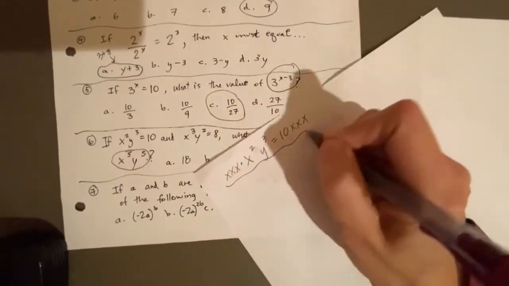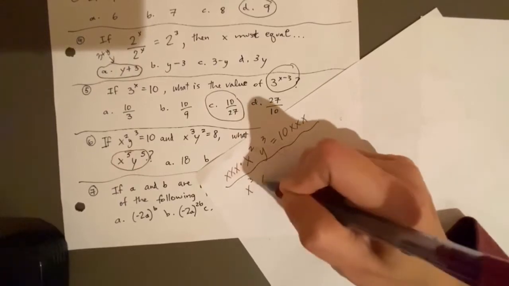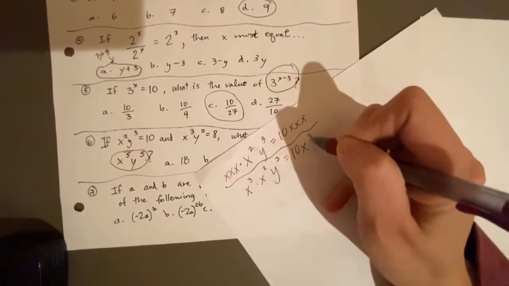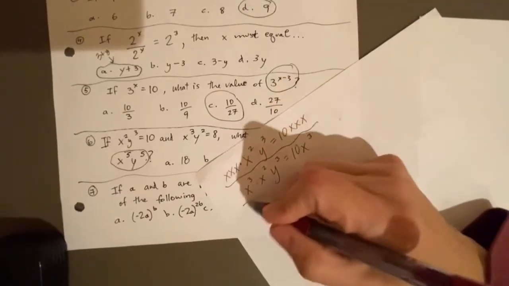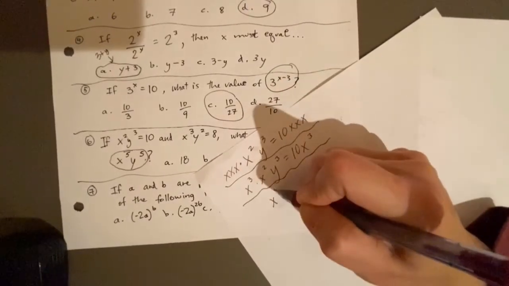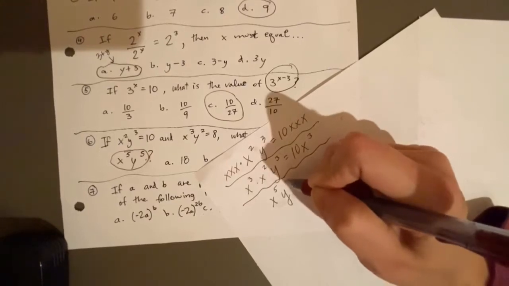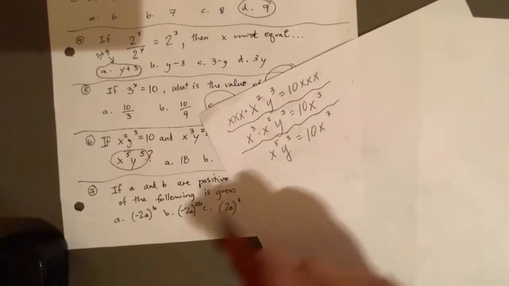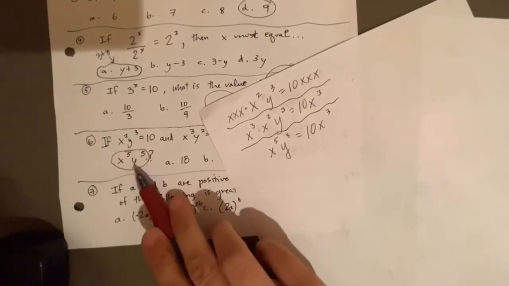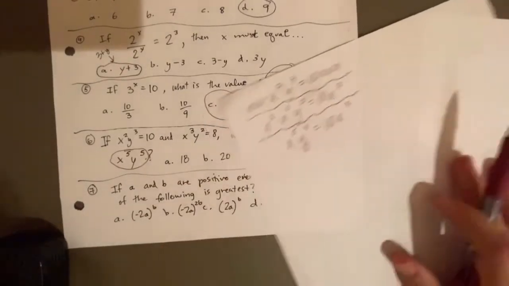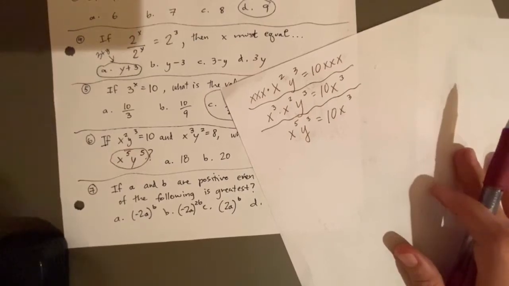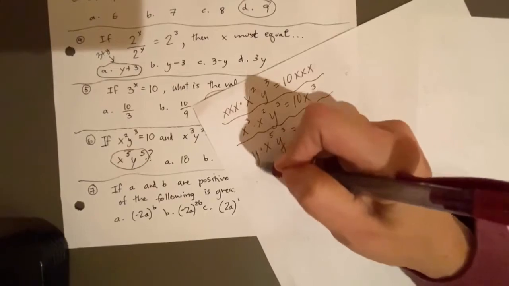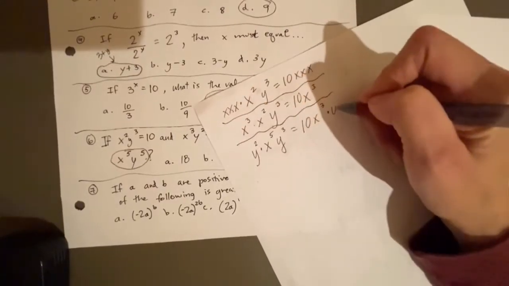Now I could have also just written it like this. X to the 3rd times x to the 2nd. That should be true, correct? So I'm getting closer. I've got x to the 5th, y to the 3rd, 10x to the 3rd. Now it's not quite. I need to get y to the 5th by itself on one side. Okay, so I need 2 more y's here. So 2 more y's, and what you do to the left, you must do to the right.